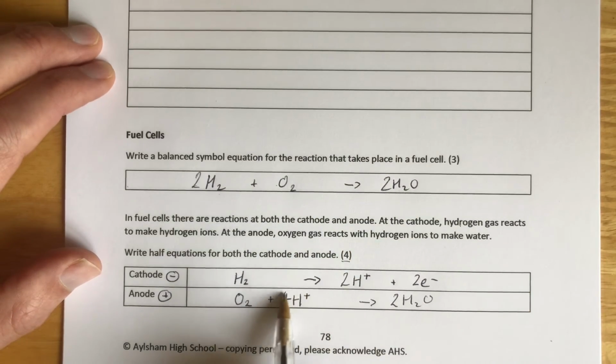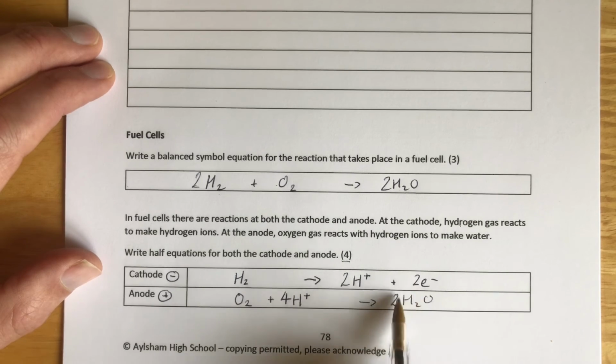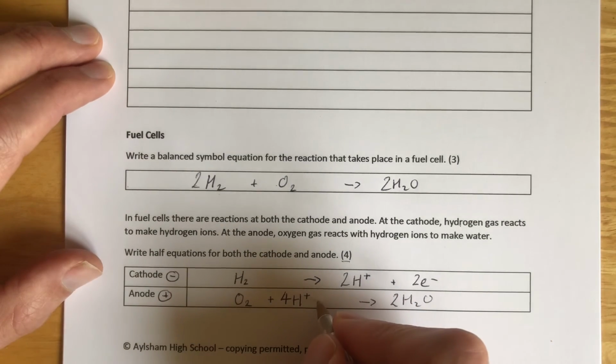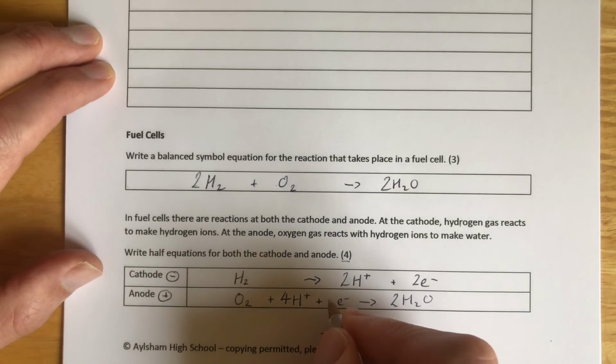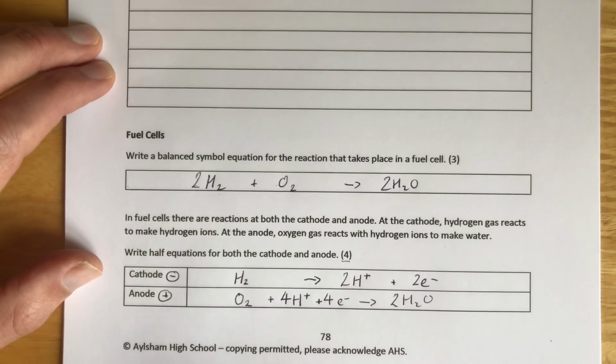This side, we've got the hydrogen ions this side, and we've got a neutral water molecule over here. So this is going to have to gain electrons. Now 1 hydrogen ion is going to gain 1 electron, so 4 hydrogen ions are going to gain 4 electrons.